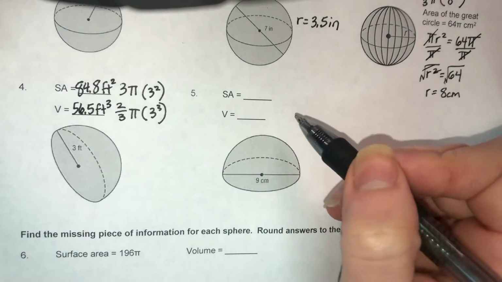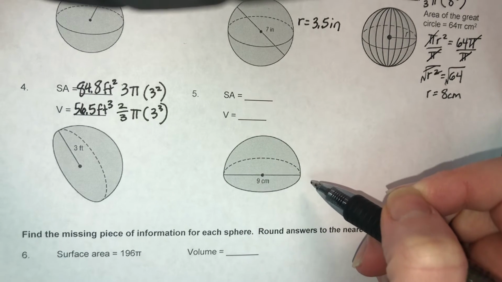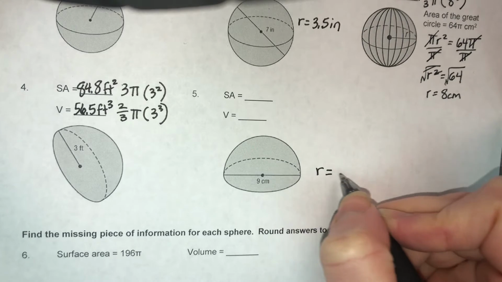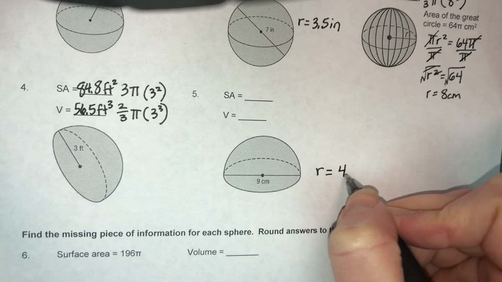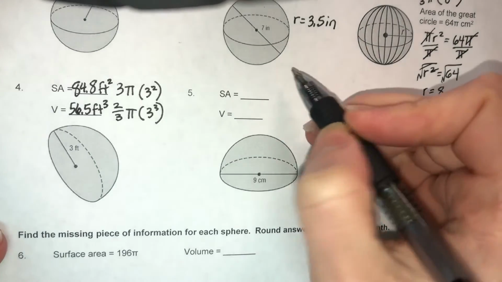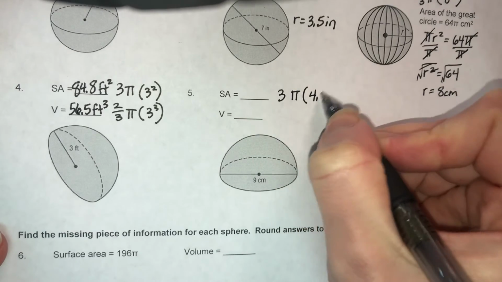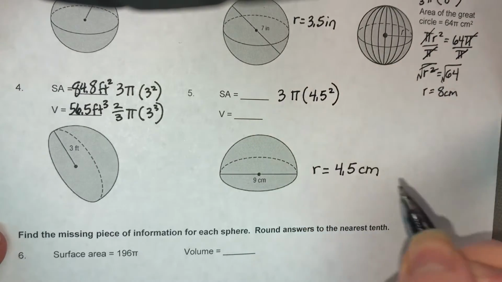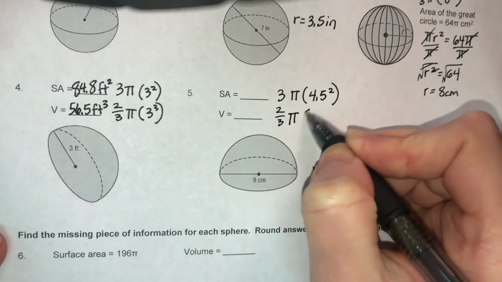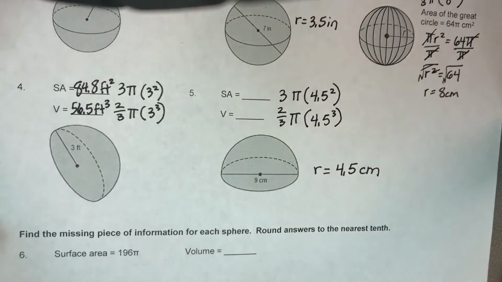All right, number 5. This time they gave us the diameter of this hemisphere, so we have to divide it by 2 to get the radius. So half of 9 is 4.5 centimeters. So we're going to go 3 pi times 4.5 squared for the surface area, and 2/3 pi times 4.5 cubed for the volume.